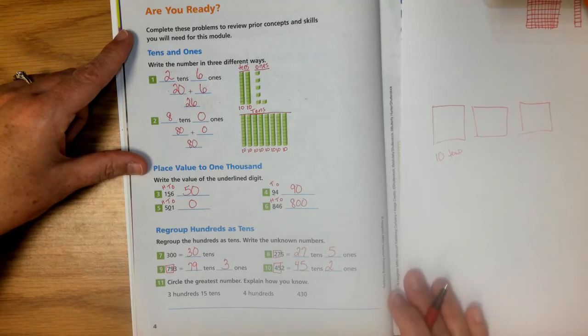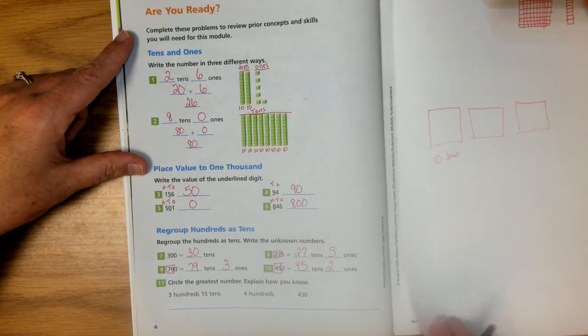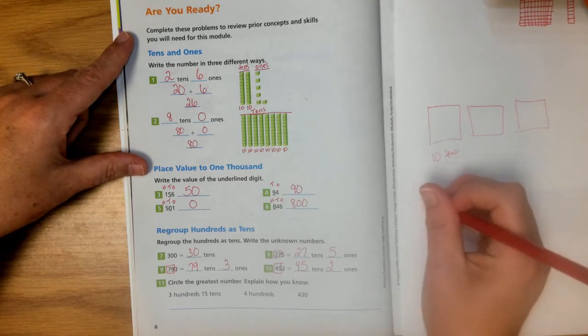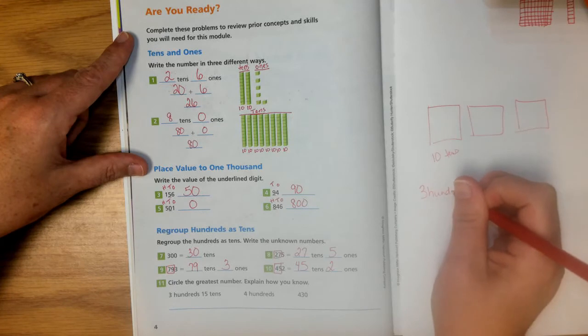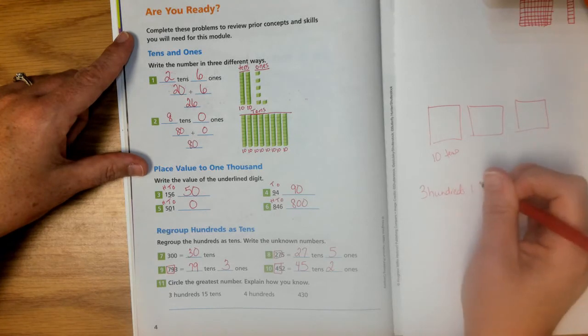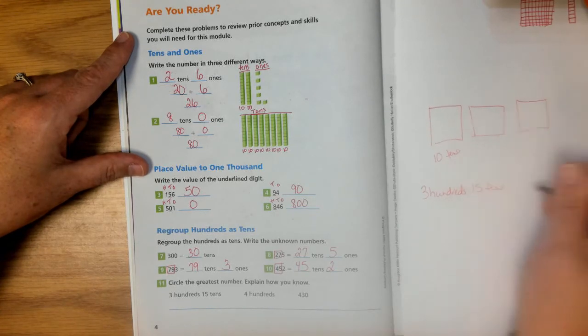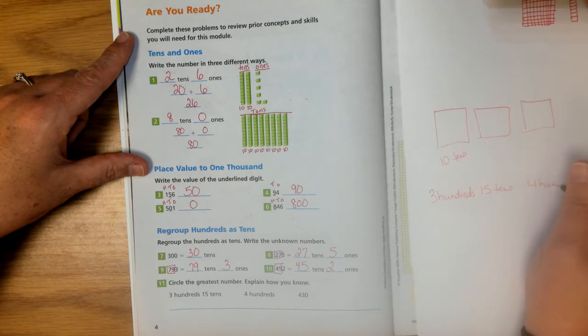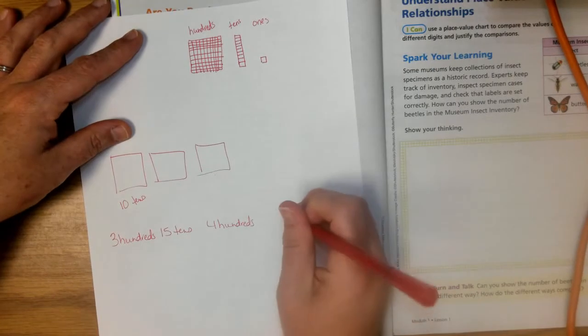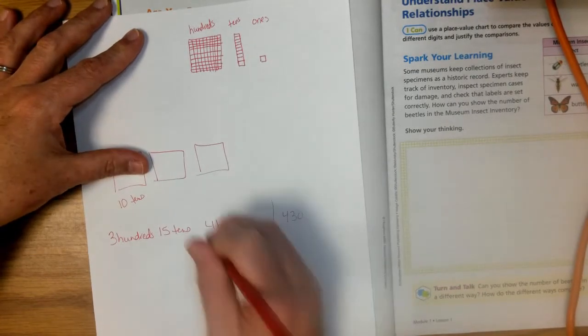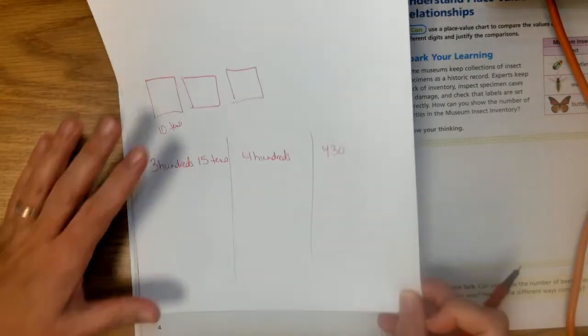And finally, we need to figure out which one of these is the greatest number. We have 3 hundreds and 15 tens. We have 4 hundreds, and we have 430. So how would we show that with our place value blocks?